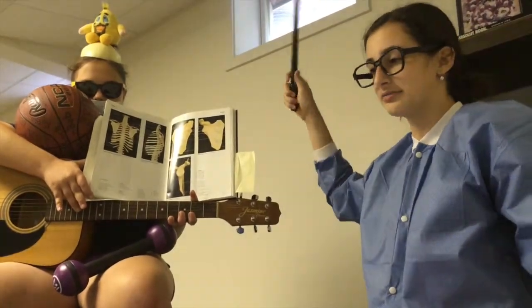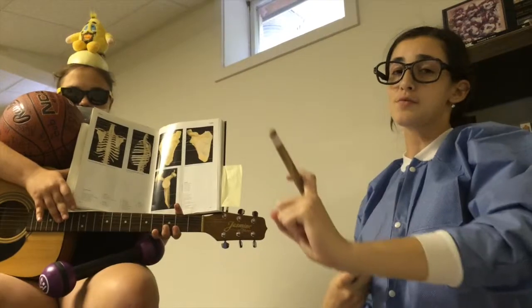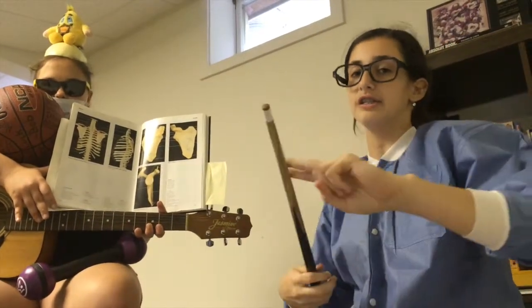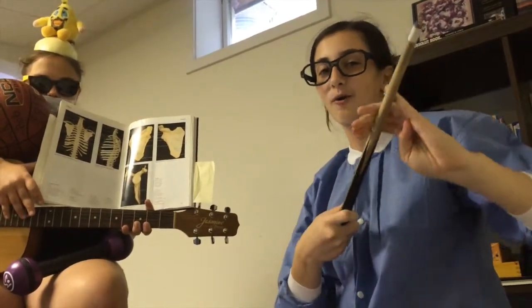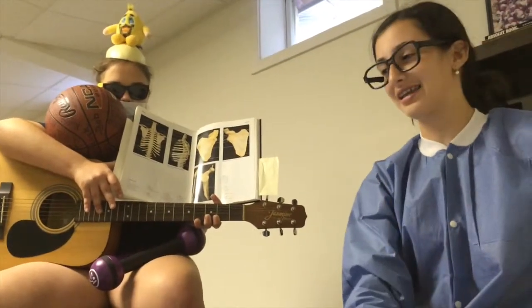Alright? Bones have 5 main functions. 1, they provide a framework against which muscles can pull. 2, they store nutrients. 3, they make blood cells. 4, they protect the organs. And 5, they give shape and structure to the body. Alright. Now, we're gonna get into long bone structure.